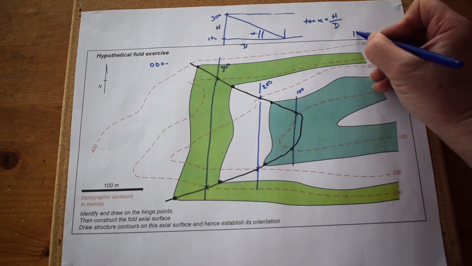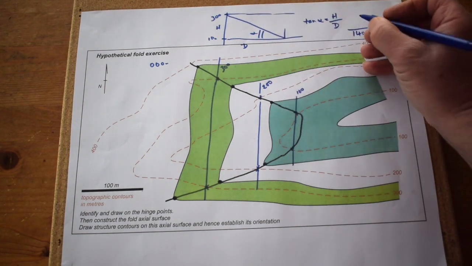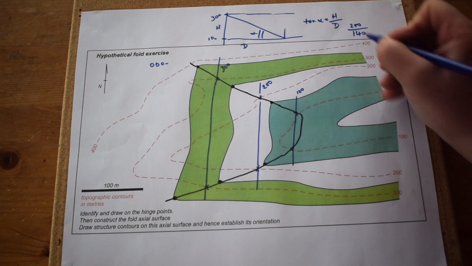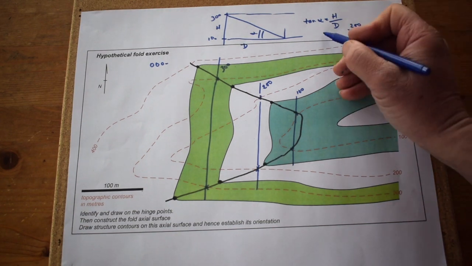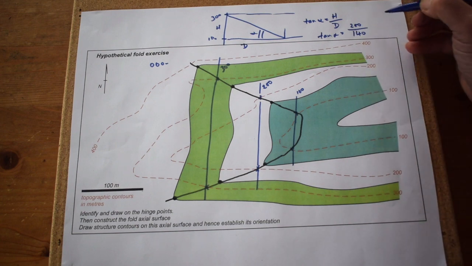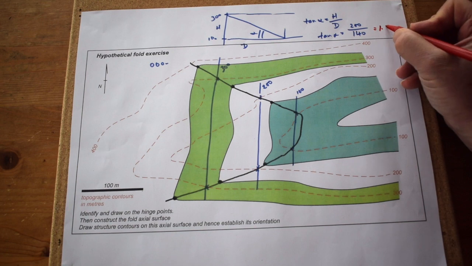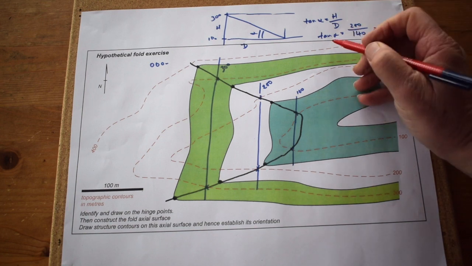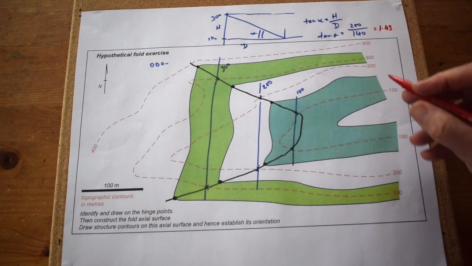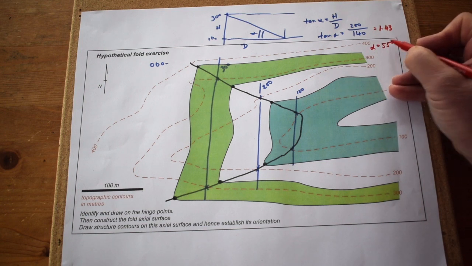So d is 140, h is 100 from 300, which is 200. So the tangent of alpha is equal to that. Well, that's equal to 1.43, and the arc tangent of 1.43, alpha, is equal to 55 degrees.